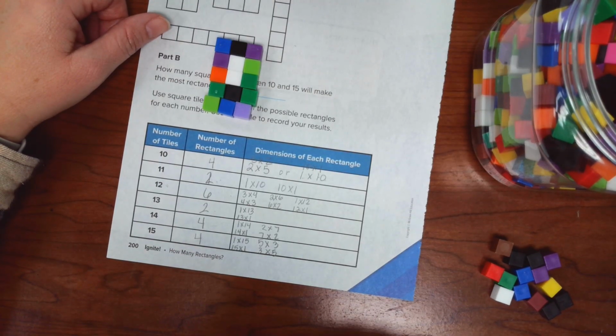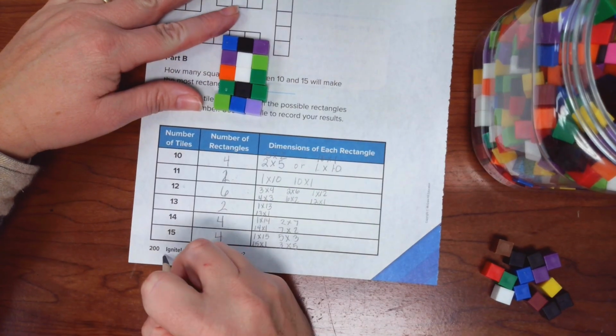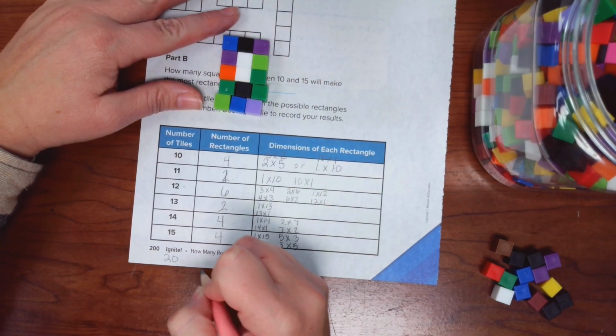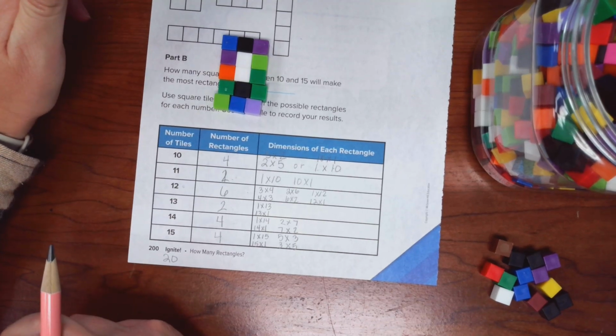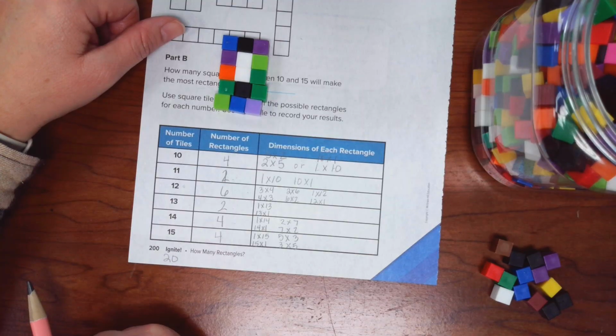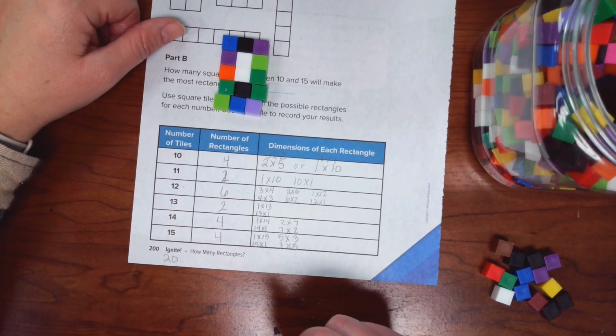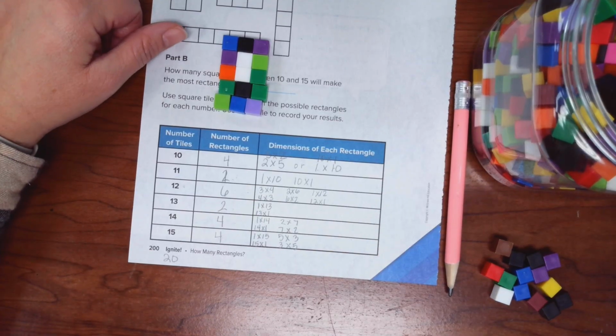Alright, so, very interesting. You know, I know it's not on this page, but I wonder if you had 20 tiles. I just wonder. You know, I wonder if that would make a difference. Why don't you try it and see? See how many you find. I'd be interested to see your papers when you turn them in on Friday.